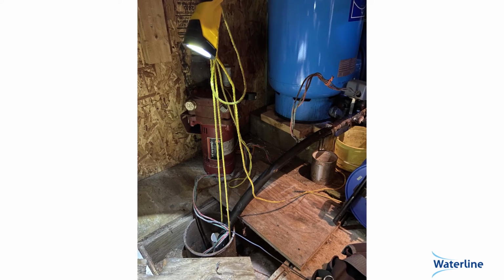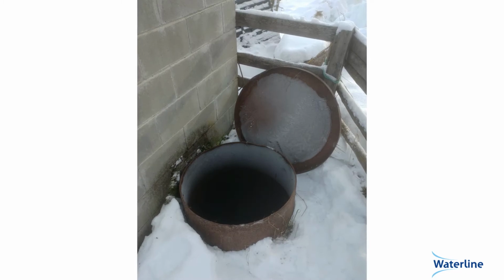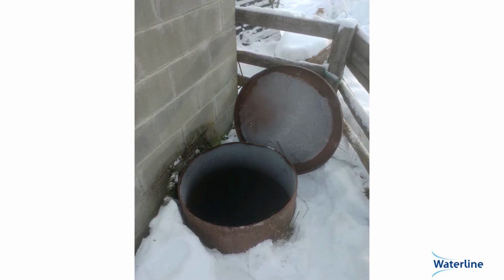During the site visit, a visual inspection of the infrastructure and the area surrounding the water source is conducted so that integrity issues can be identified.